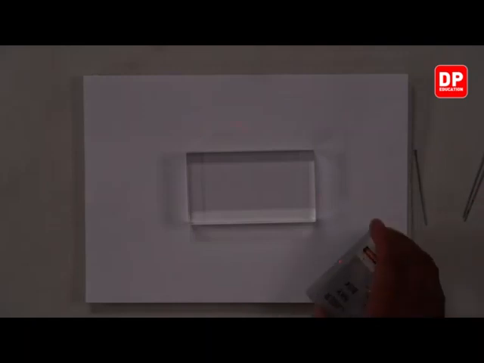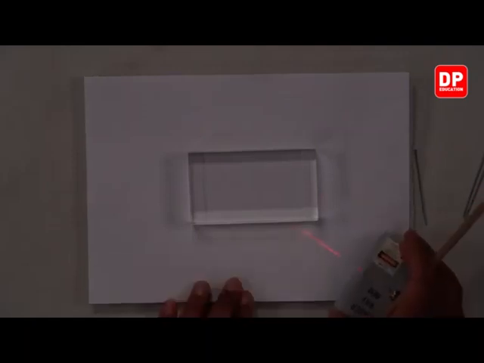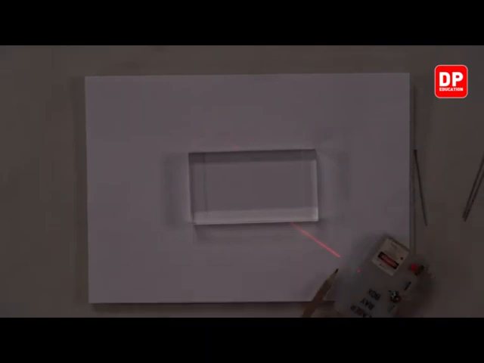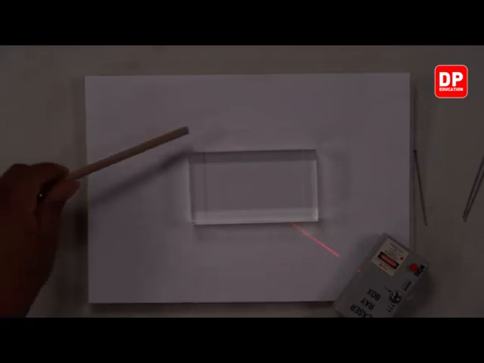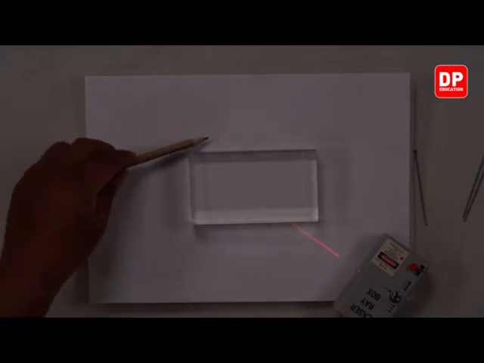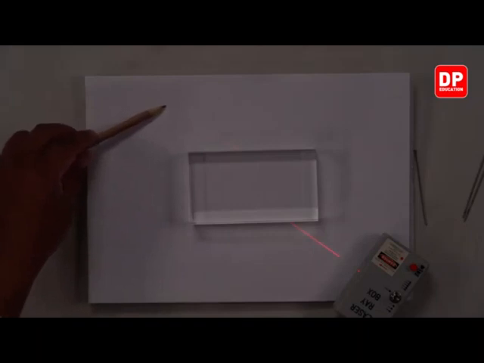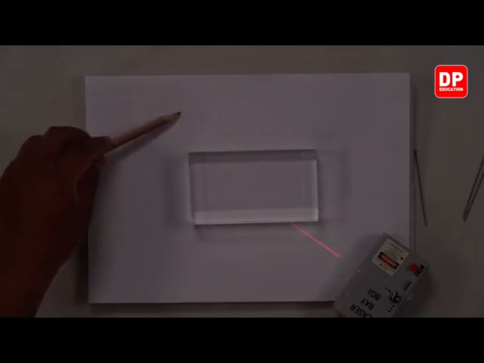Right, now let's direct the laser beam. Here, like this, you have to adjust the laser box. This is the light ray which is passing from the laser box, my dear children, and this is the one which is referred to as the incident ray, and the light ray which is coming from over here is the refracted ray.